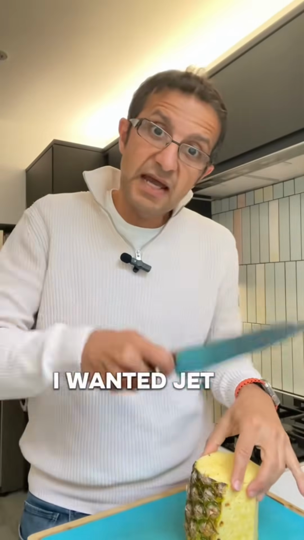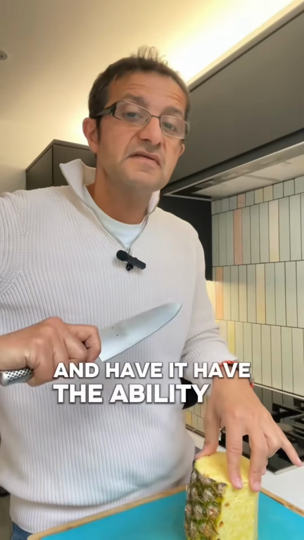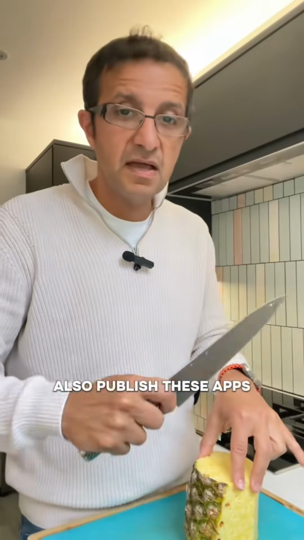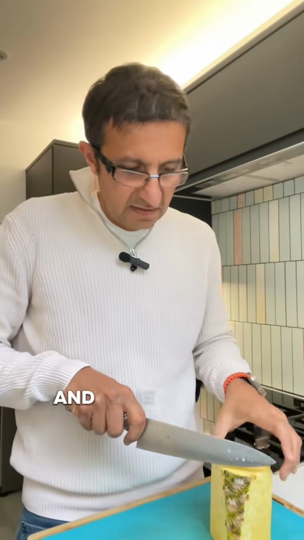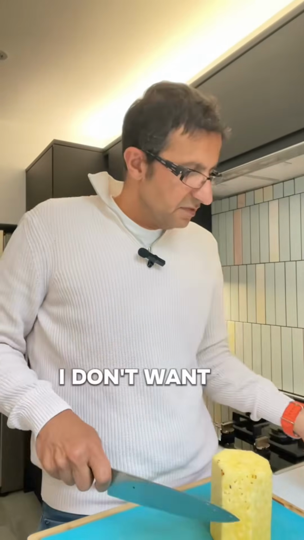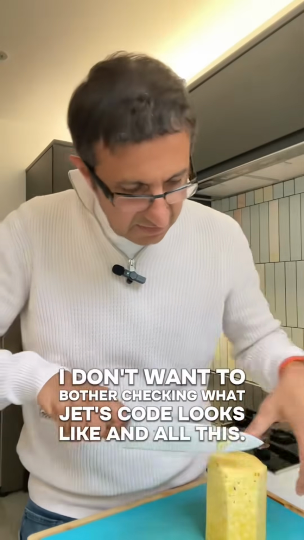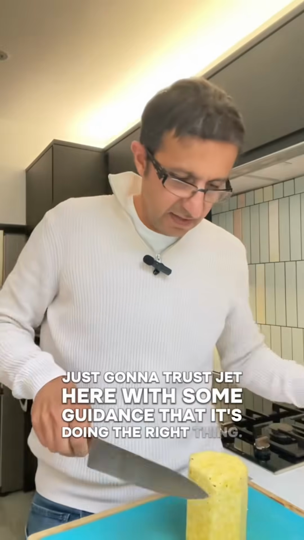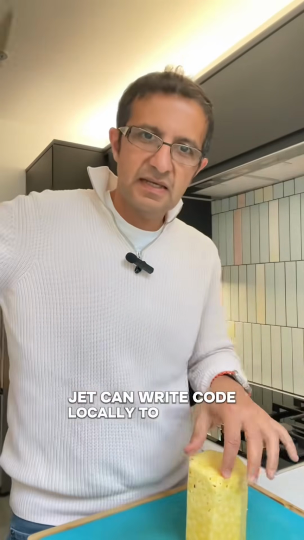I wanted Jet to be able to create applications for me and have the ability to create its own repositories in GitHub, and also publish these apps somewhere that it can use them. Jet has built for me a couple of bots that do things, and some of these are quite sophisticated. I don't want to bother checking what Jet's code looks like and all this. I'm just going to trust Jet here, with some guidance, that it's doing the right thing. Jet can write code locally, push to GitHub, and it can create repos.